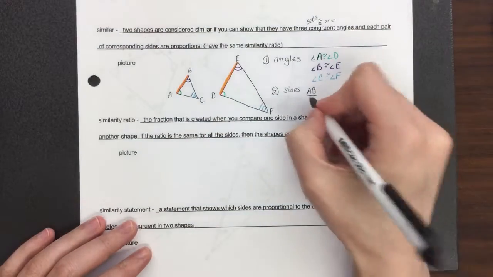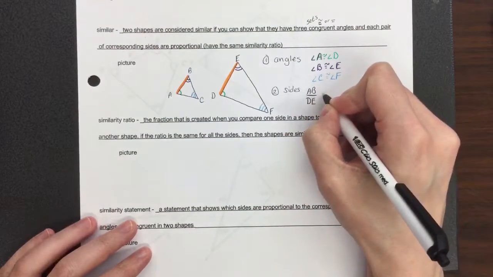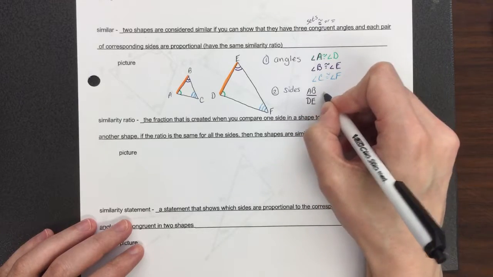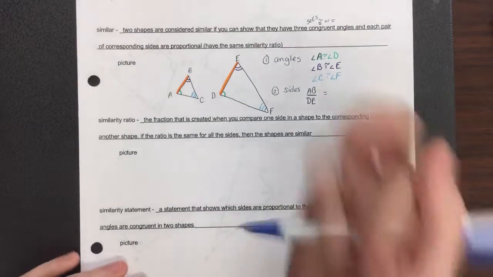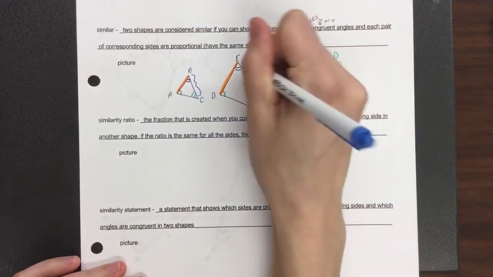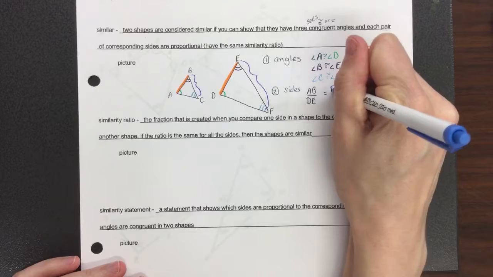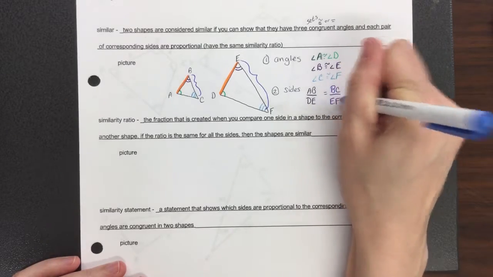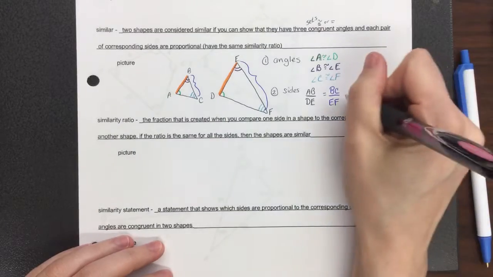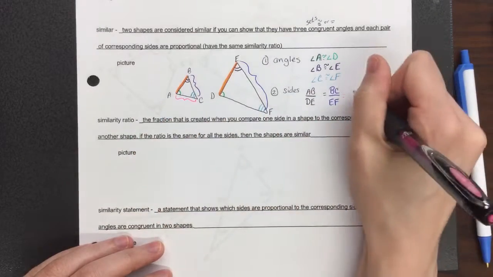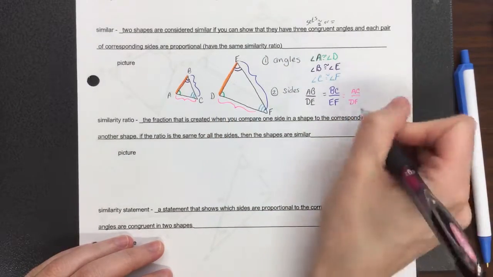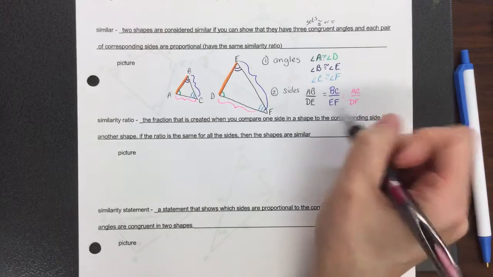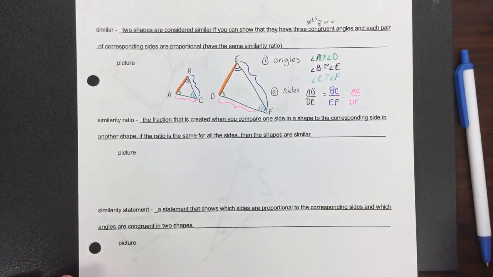Whatever that fraction or ratio would be, it's got to be equal to BC over EF, and then that would have to be equal to AC over DF. So all three of those values would have to be exactly the same, and it'll make a lot more sense once we start doing problems that have numbers with them.